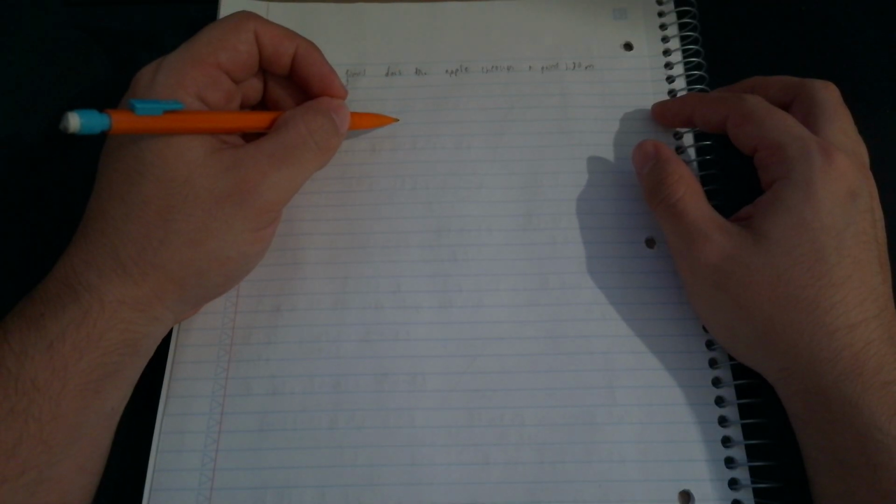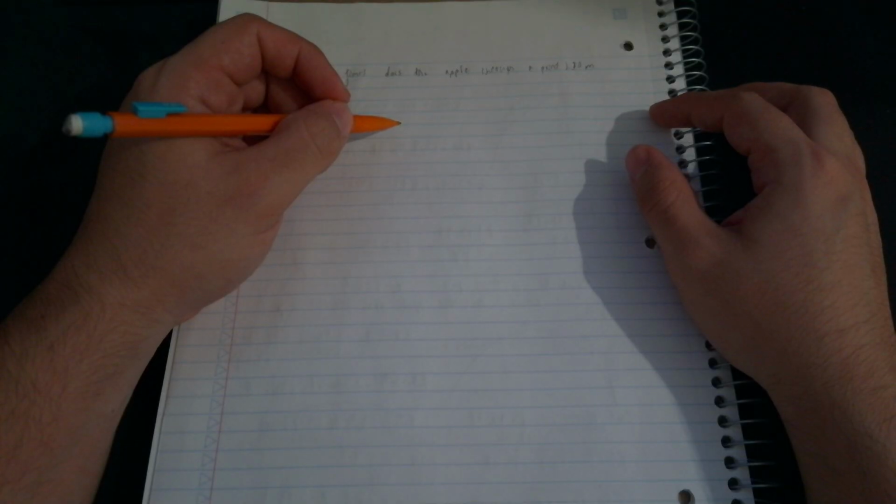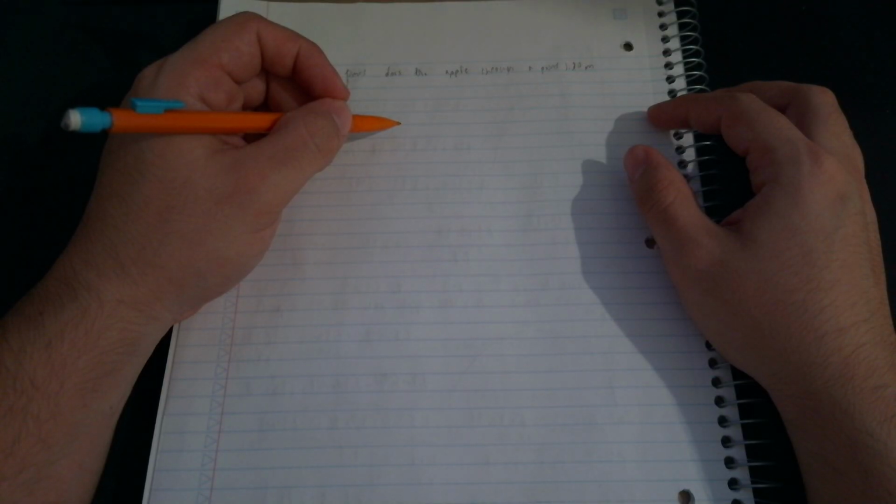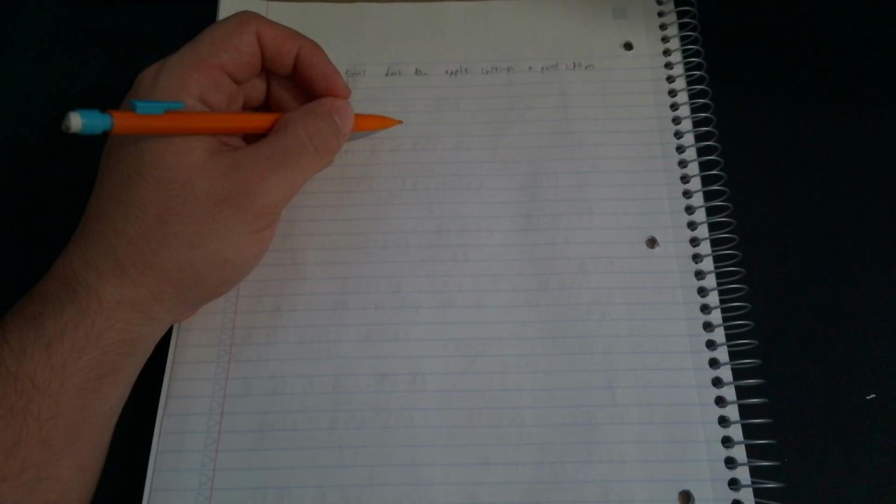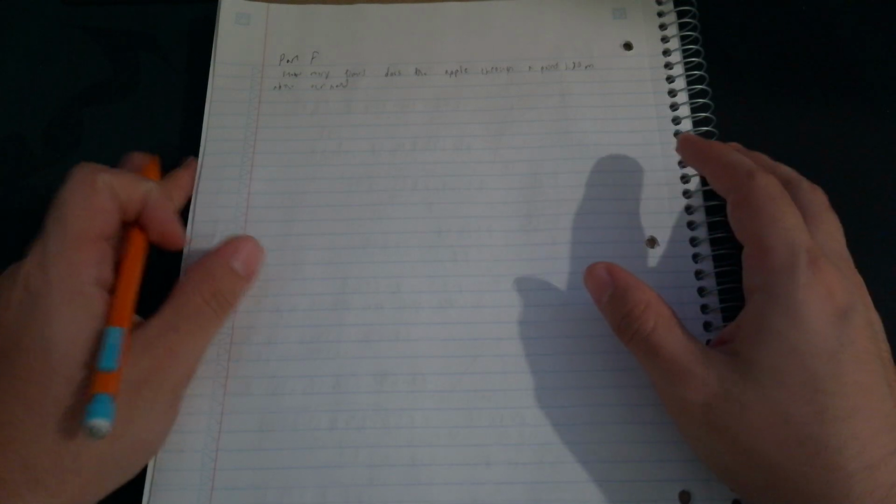I'm trying to read this again. How many times does the apple pass through a point? One point. And is the apple moving up or down each of these times? How many times does the apple pass through a point 1.80 meters above your hand? Compared to how many times the apple passes through a point? That is why. Okay. I am completely reading that wrong.